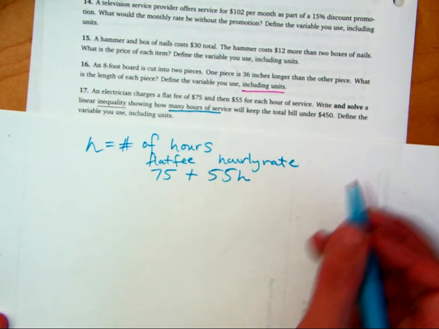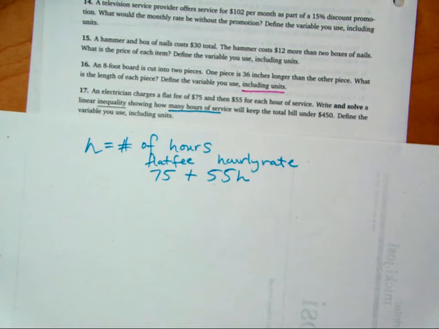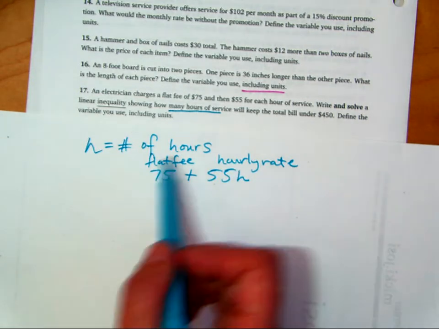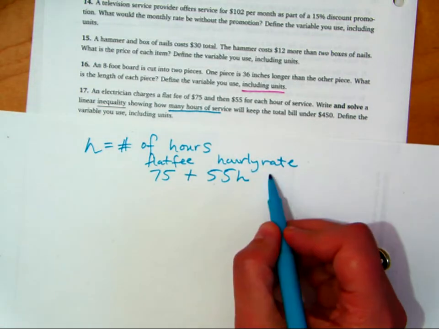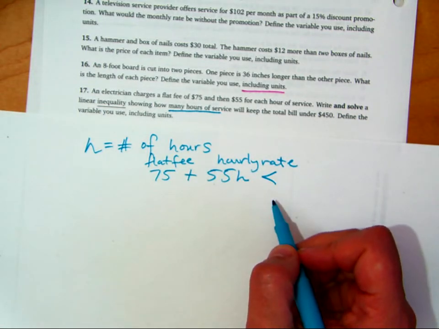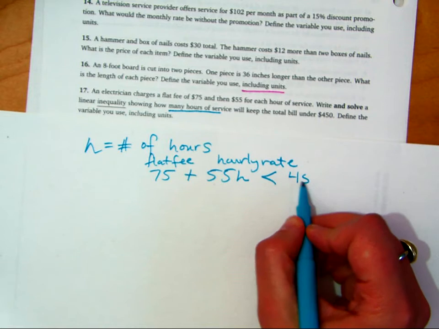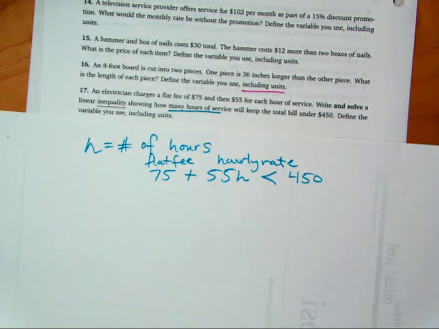Now, you want this bill to be under $450. So this is your bill right now. How will I make it under $450? Less than $450, right? We're going to use an inequality. Does it make sense why I'm using less than? Yes?